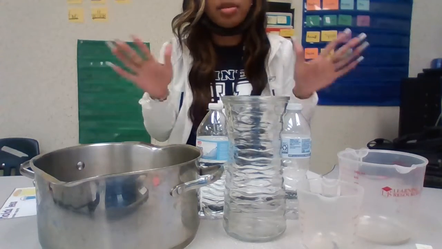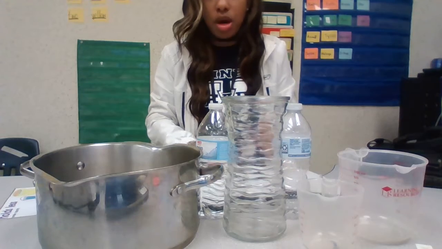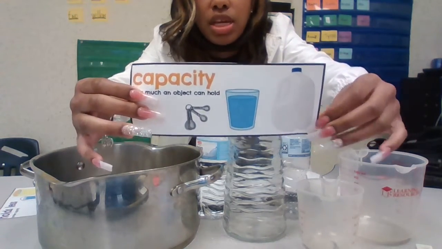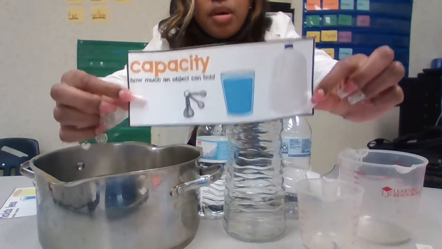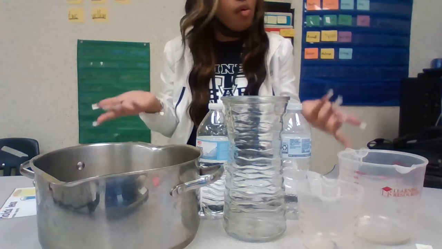Okay, friends, so I have some items where we will be able to compare the capacity. And remember, capacity means how much an object can hold, okay? Capacity means how much an object can hold. So I brought some items that we're familiar with.